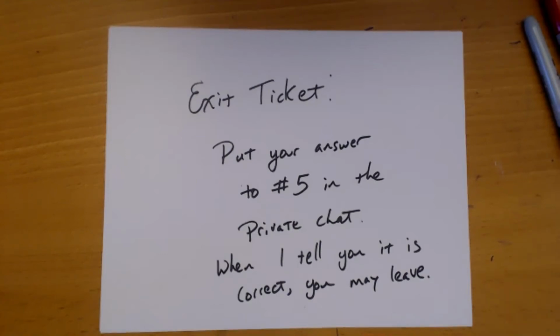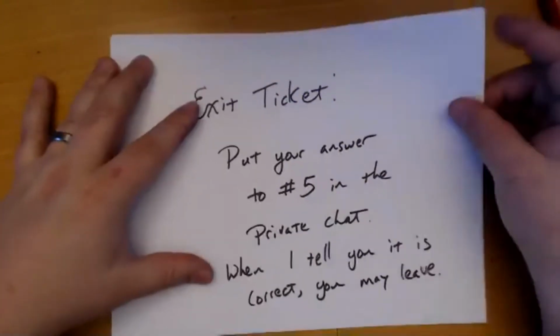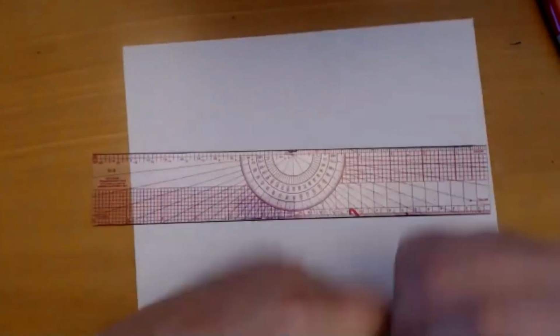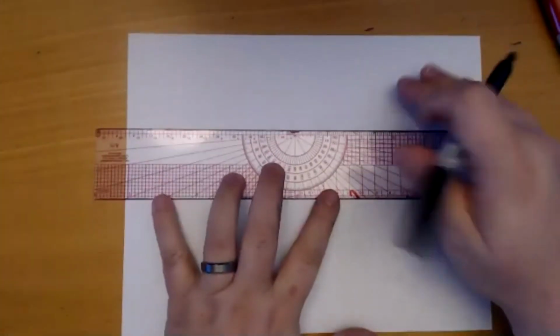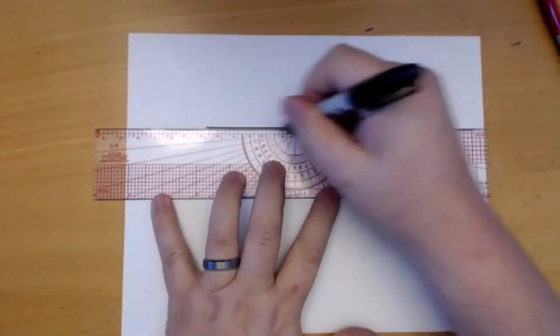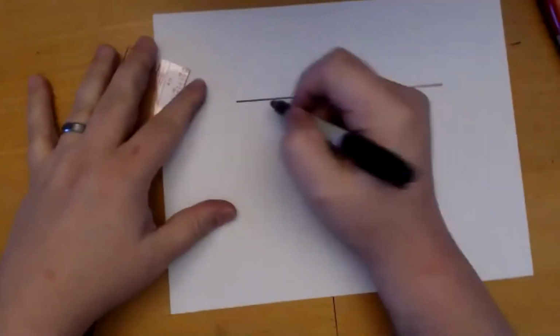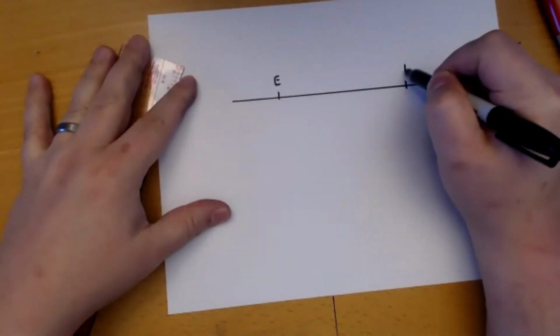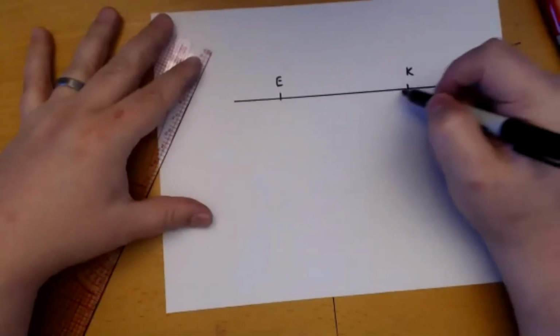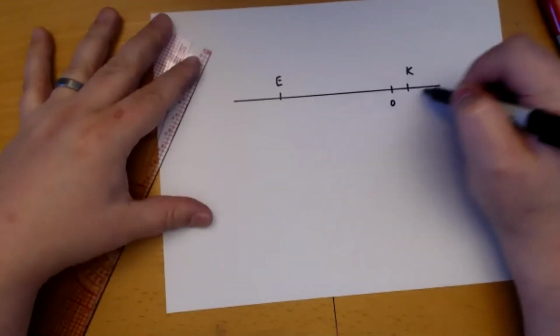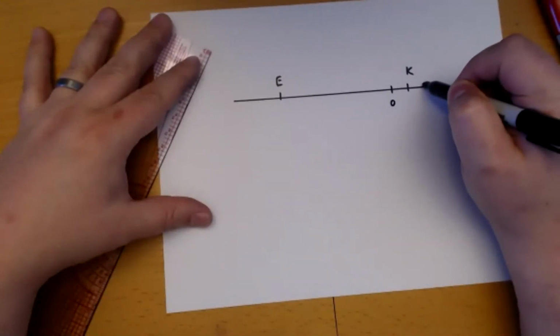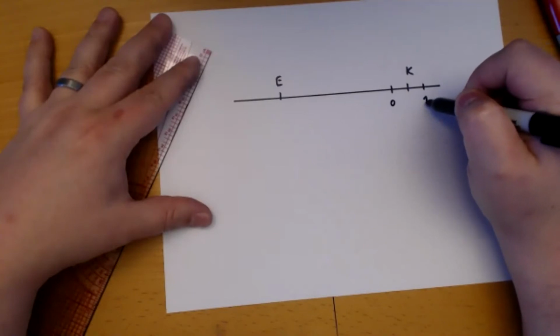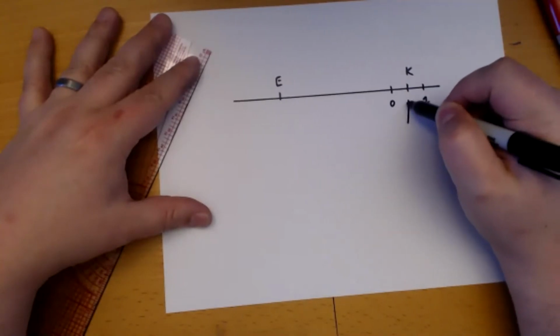Okay, so let's take a look at these, make sure that we're good. So we're looking for E and K. So E and K. K is right in between 0 and 1.